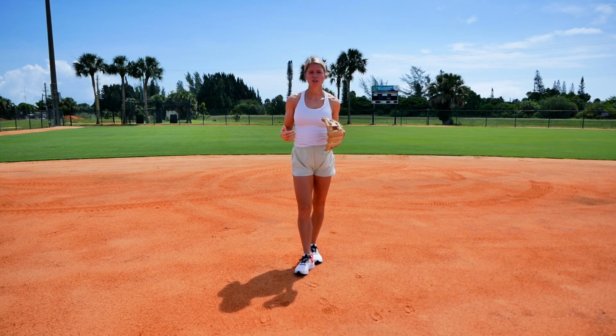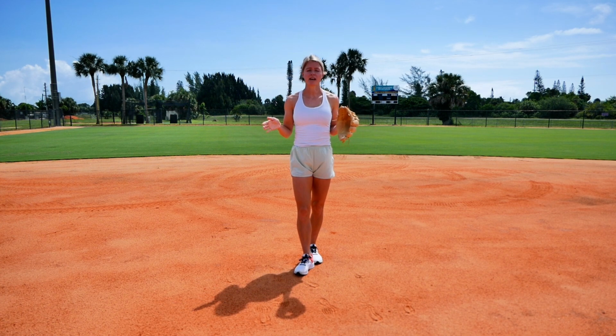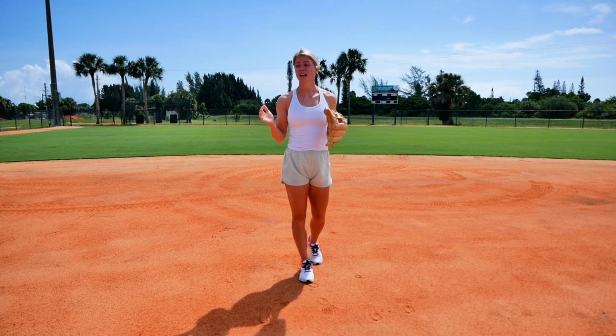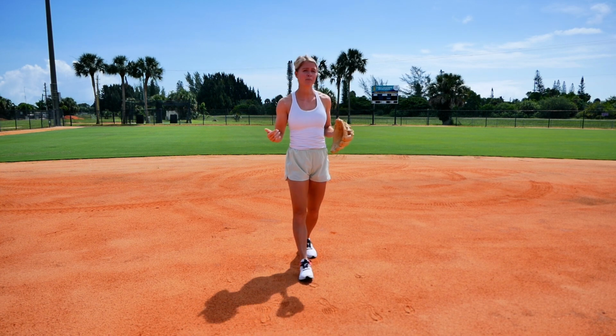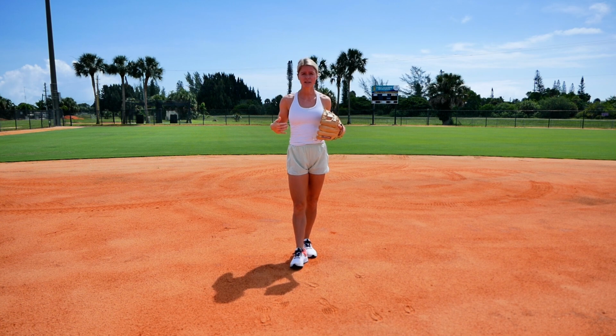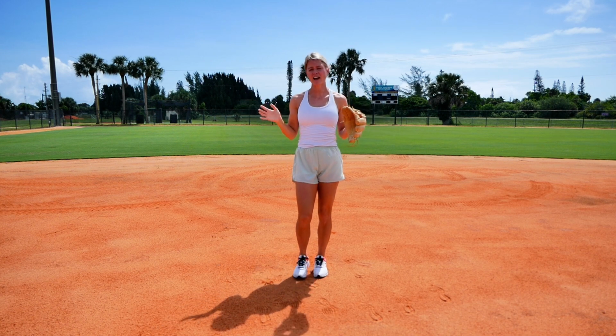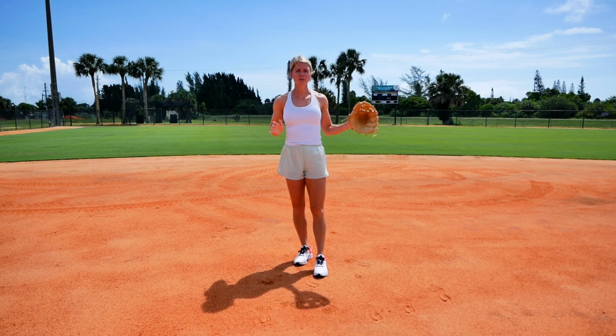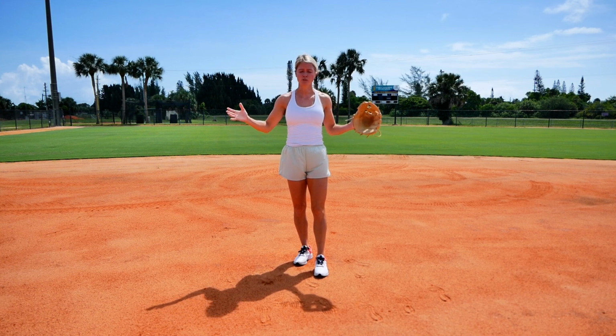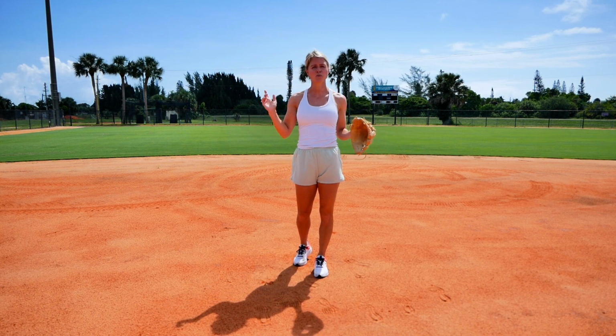When there are bases loaded and coach says get the runner at home, we want to play in front of the baseline in order to get that runner out. If we are playing in our normal depth and play behind the baseline and a ball is hit to us, we're not going to have enough time to get that runner out at home. The corners are going to be playing in about 5-6 steps from the bag, and the middle infielders will be playing in front of the baseline, so they're going to make sure that they are in front of the bases in order to get that runner out.